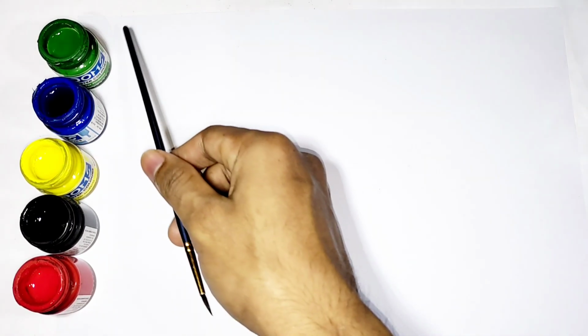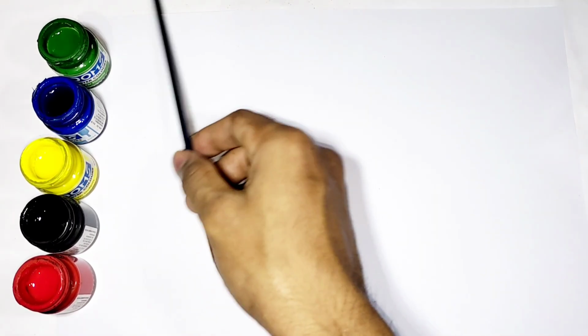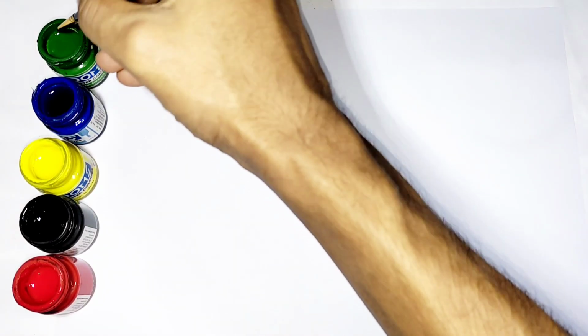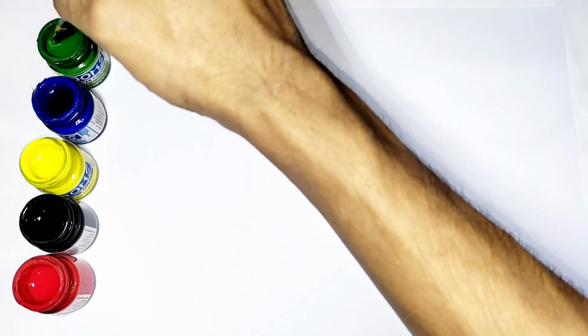Today we draw capital letter alphabets. First we are using the color green, and the next one is blue. Kids, the next one is yellow, and the next one is black. The last one is red color. First we are using the color of green, and now we draw the alphabet of A.